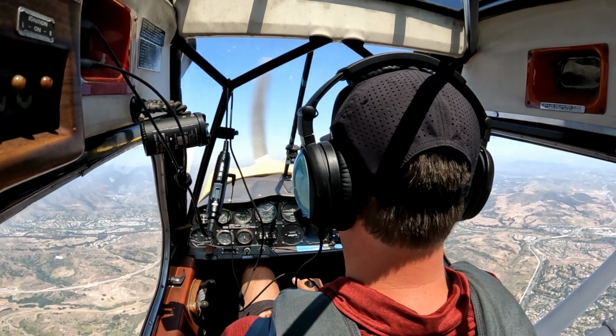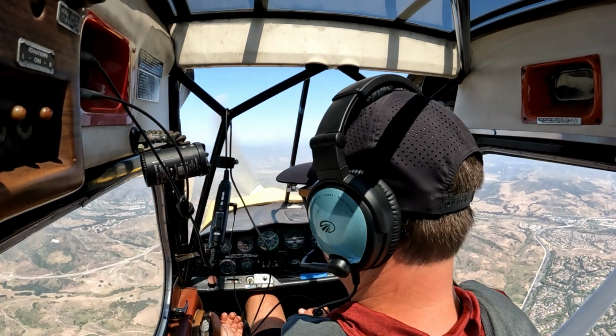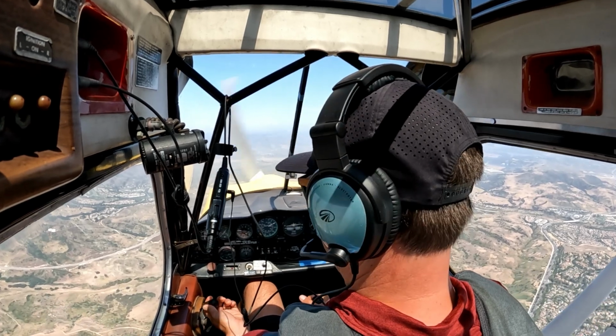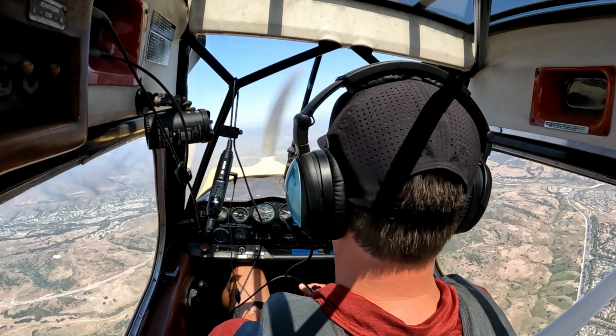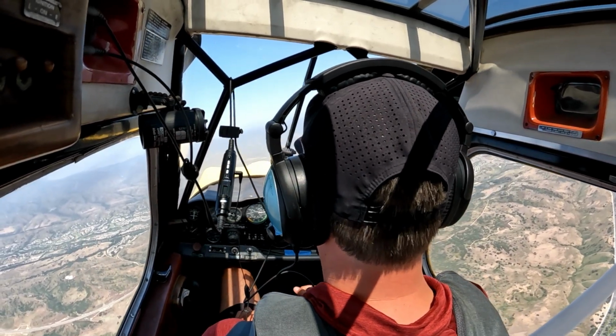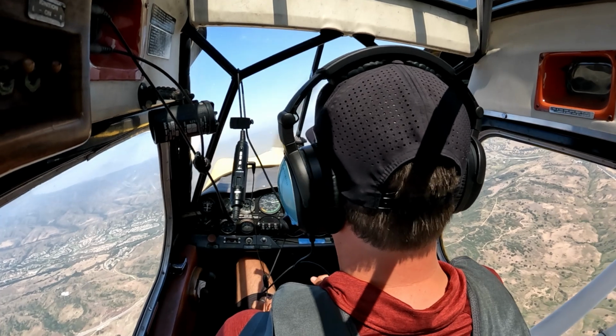Okay, so here we are at 35. Drop the nose, back to level flight. Okay, now what I want you to do is drop the right wing about 30 degrees, and then stop the turn with left rudder. Good. At this point, hold the nose up. You've added drag. There you go.